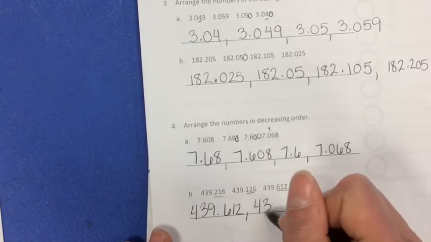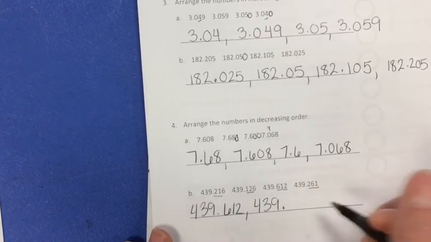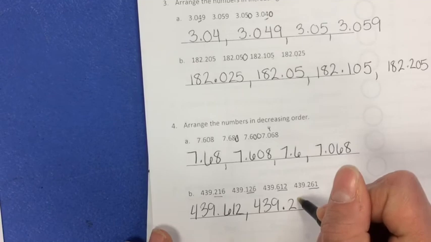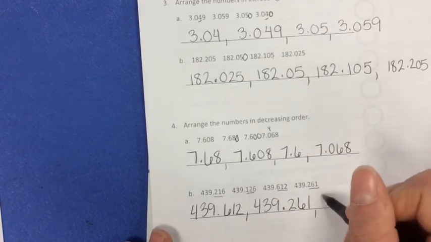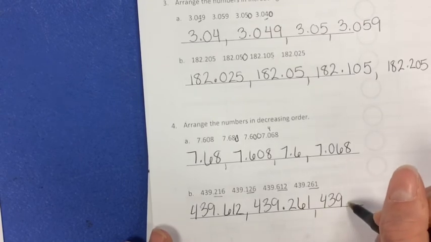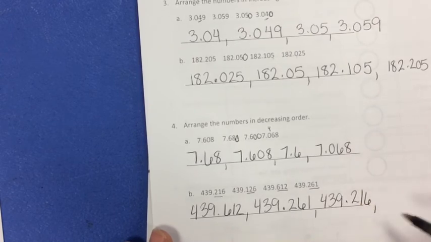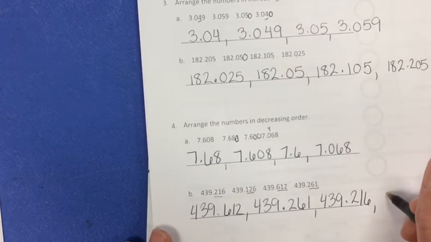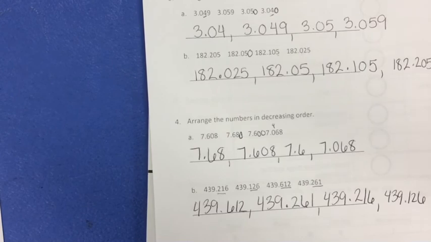So 439 and 261 thousandths. Then 439 and 216 thousandths. And the smallest, 439 and 126 thousandths.